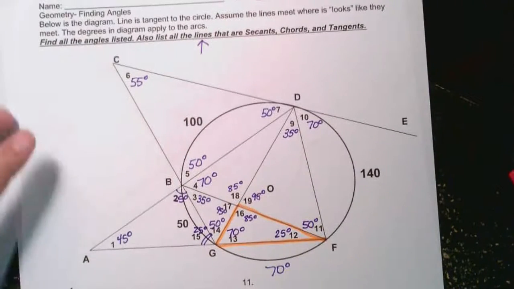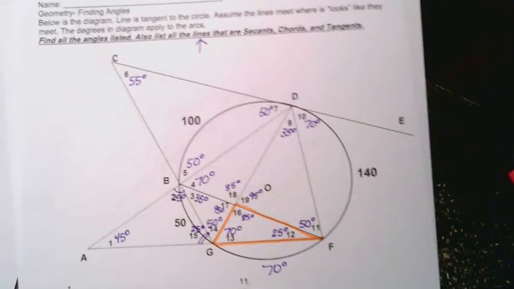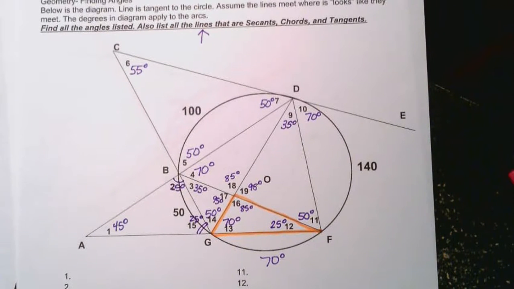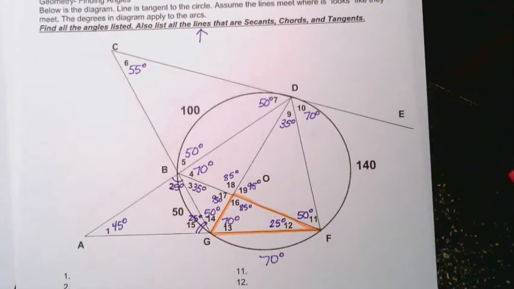There's only one tangent line shown on this picture. That means a line that touches the circle in one point and one point only and doesn't go inside the circle at all. So that's line CE. You could also call it line CD or line DE. So that's what I'm putting for that.